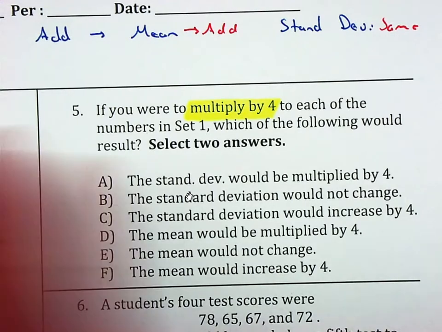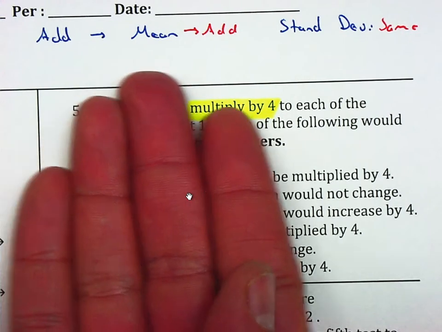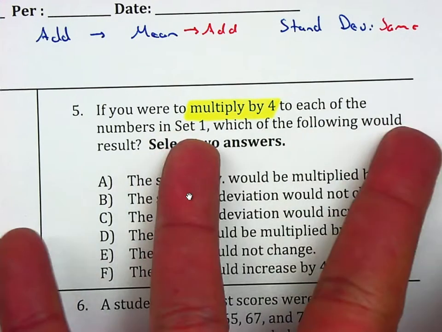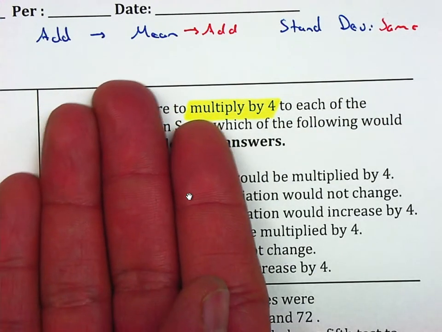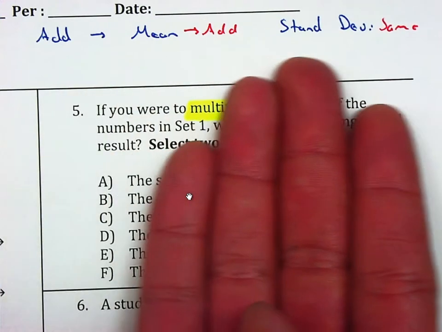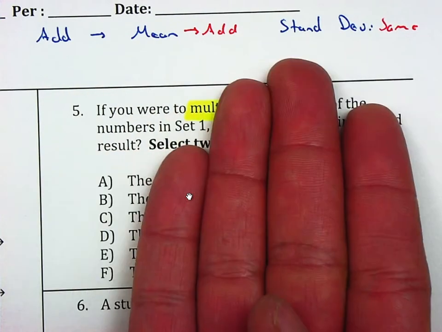That's because whenever you add, your points just get shifted, but they don't get spread out more. Remember, standard deviation is the spread. Whenever you add 4, 5, or any number, they just get shifted, but the spread doesn't change.